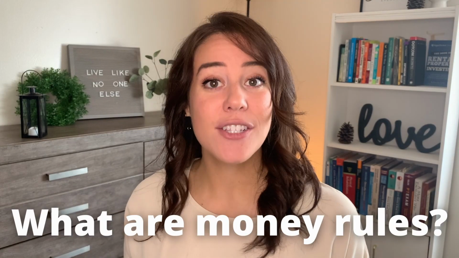What are money rules? Money budgeting rules are called different things: money allocation rules, budgeting rules, whatever you want to consider it. They are essentially ways to categorize your budget so that you're not overspending on things that you shouldn't be spending money on.